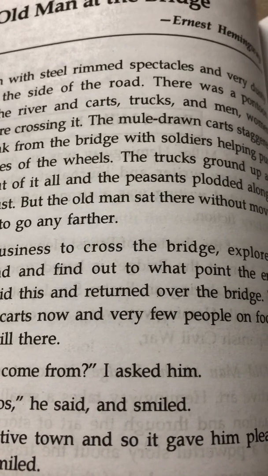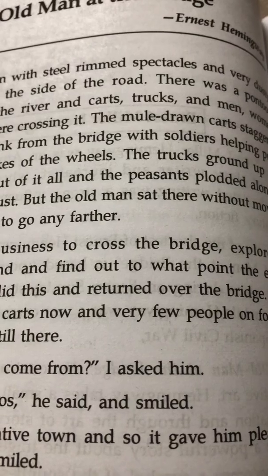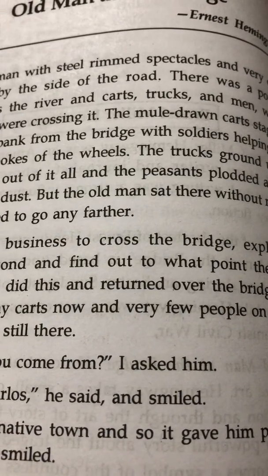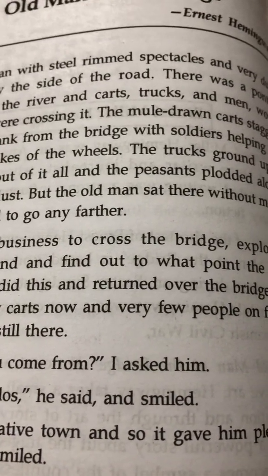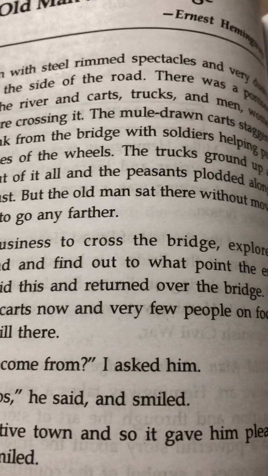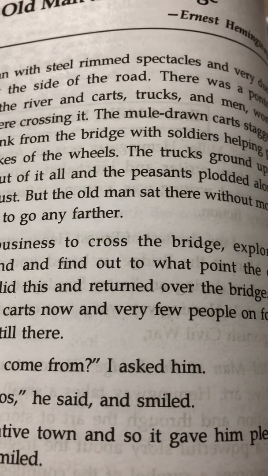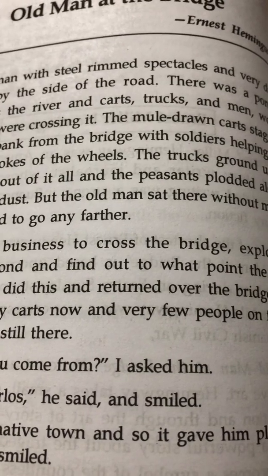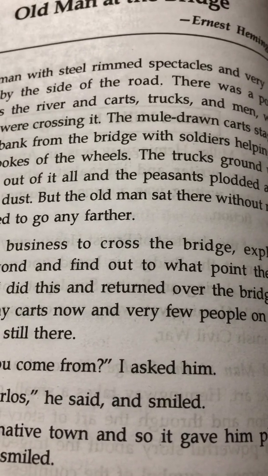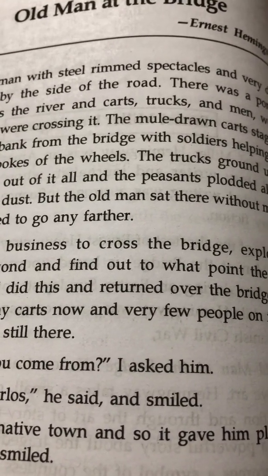The narrator then advised the old man to cross the bridge and catch a truck towards Barcelona. The narrator said, please move, please go away from here, cross the bridge. You will get a truck over here and just move to Barcelona. You will be safer over there. This place is not safe for you.